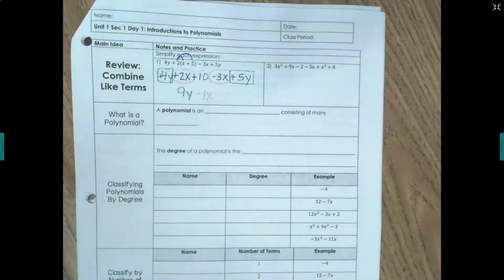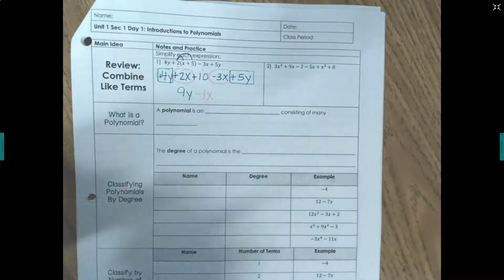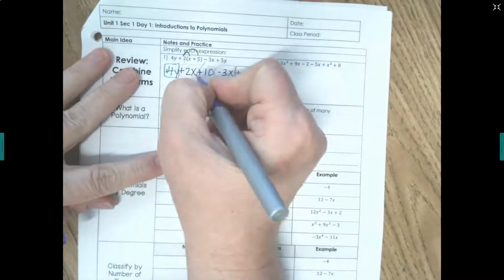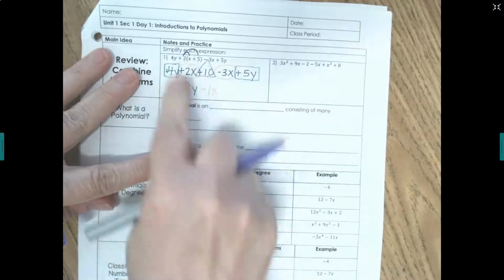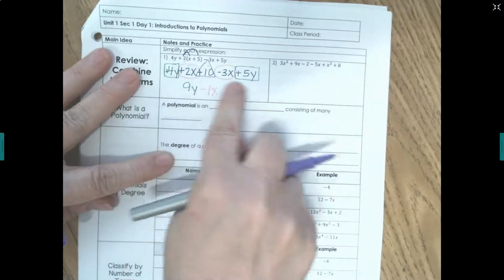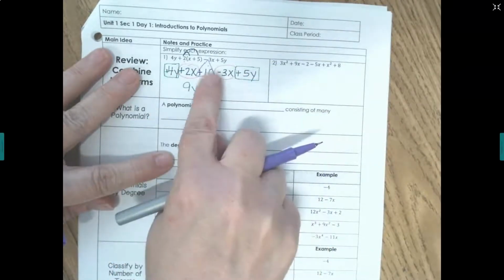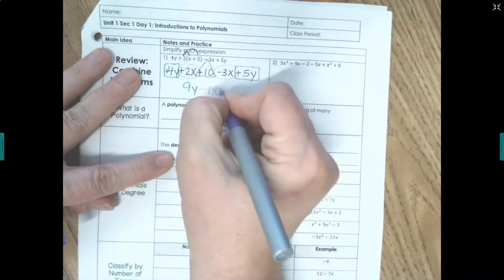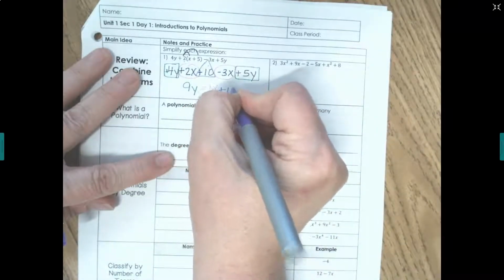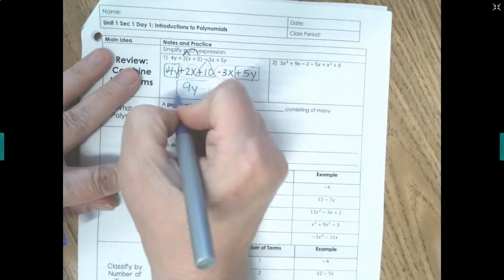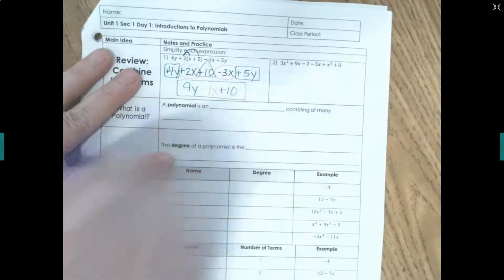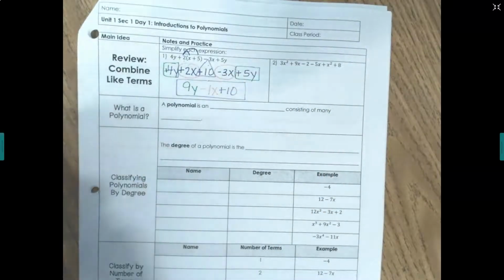And then our last one, since everything else has been circled or boxed off, is this positive 10. There are no other plain numbers for this one to combine with, so you just bring it down, plus 10. That would be your final answer on that one.